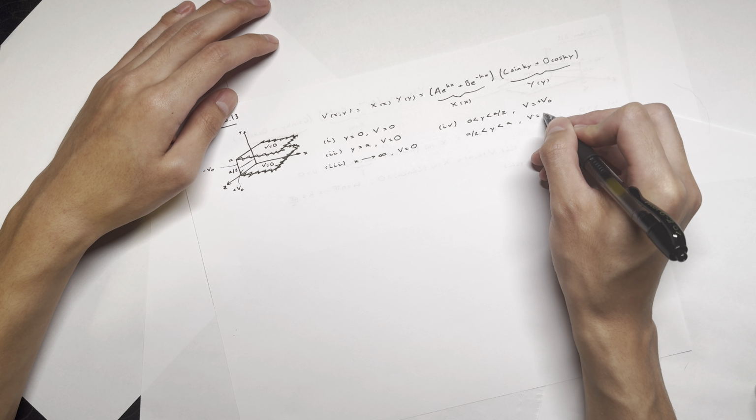Boundary condition 2 says that when y is equal to a, we're going to plug in a for y, so c sine ka plus, since we already said that d is equal to 0, we can just write 0 here. And this whole expression is equal to 0.